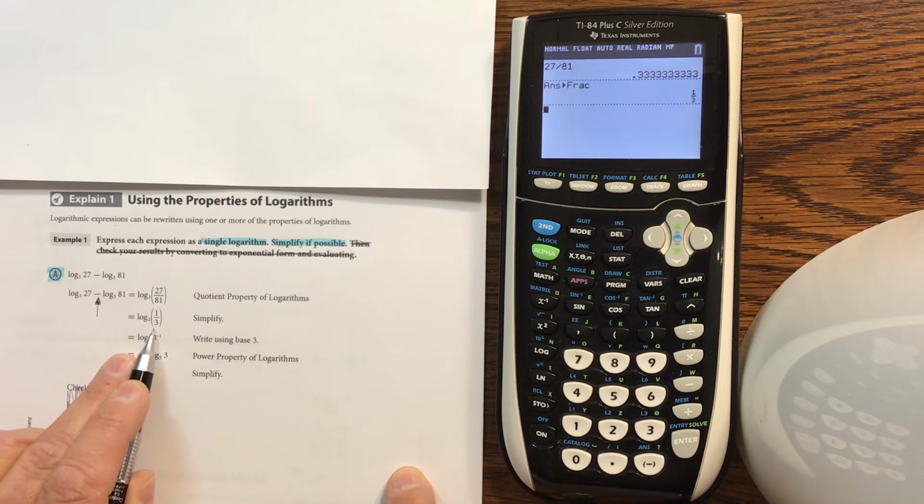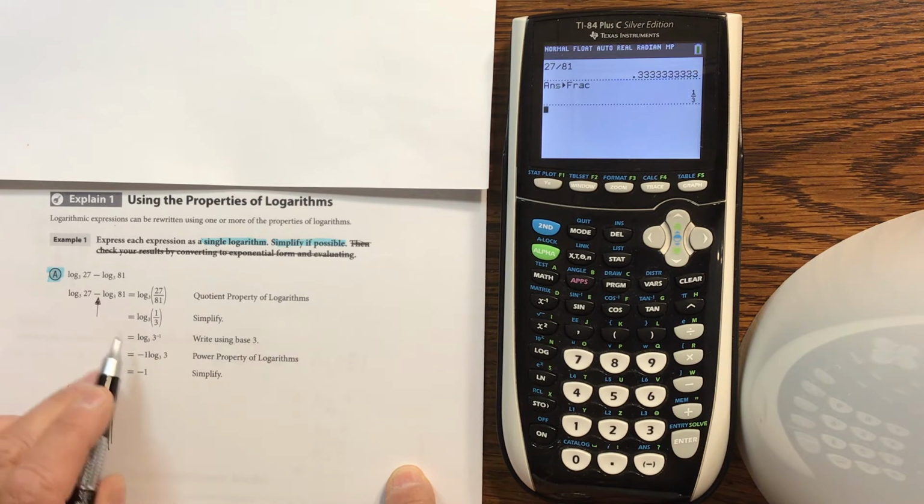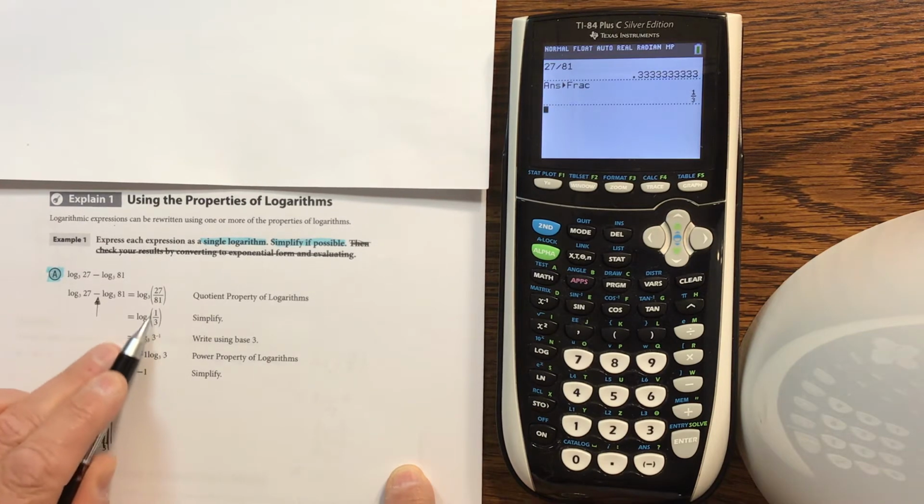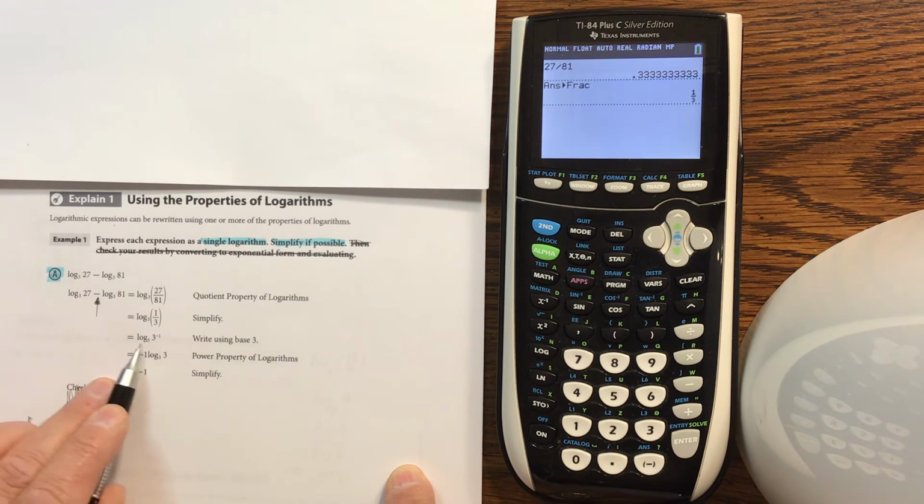And that's where they get the 1/3. Now the next thing we've got to do, in order for us to go further, is make sure that this base right here and the base of what we're trying to find here is the same. So that's what they're doing here. We have to rewrite this so that we can use the same base.